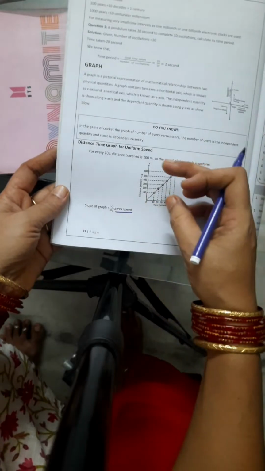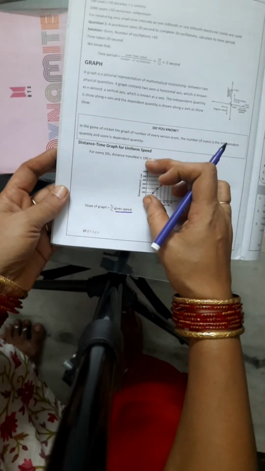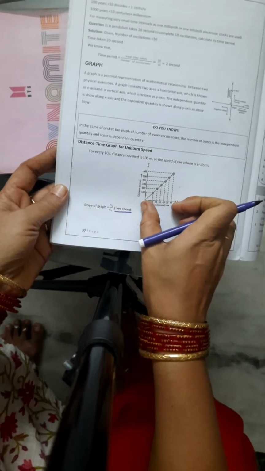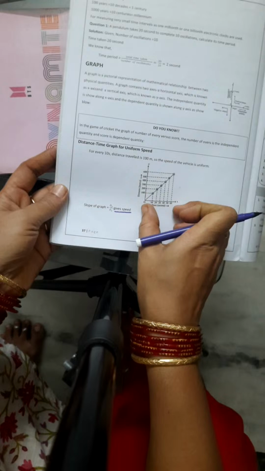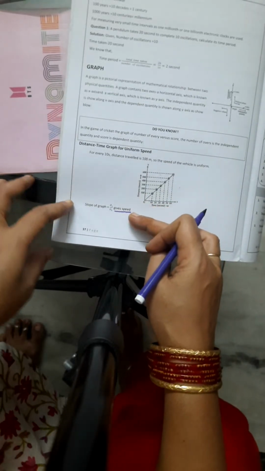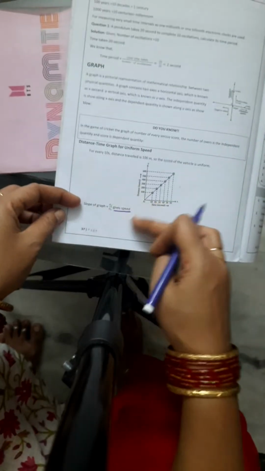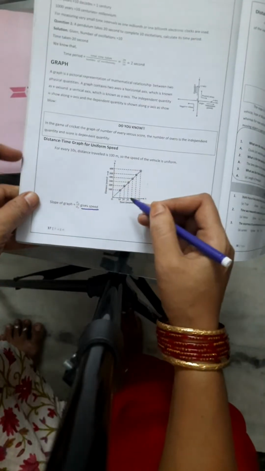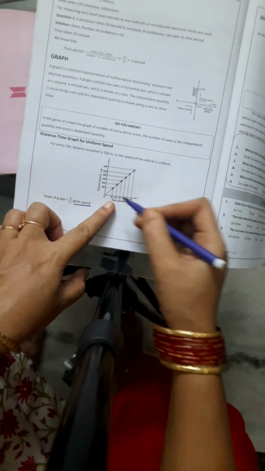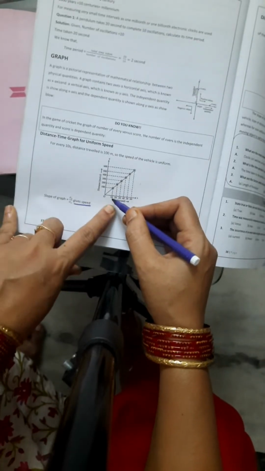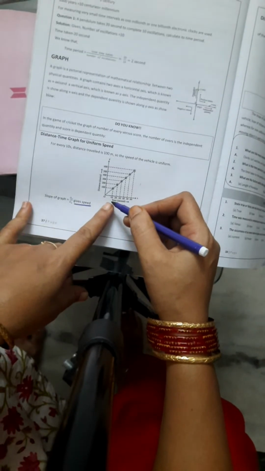It gives speed. How are we finding slope? If you remember, distance we calculated on the y-axis and time we calculated on the x-axis. If we divide both, we can find the speed related to a particular value. Suppose they ask what is the speed at the interval of 10. Here the time is given in seconds. What is the speed at 10 second?